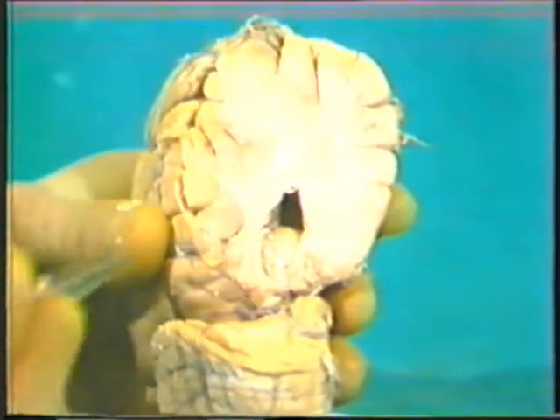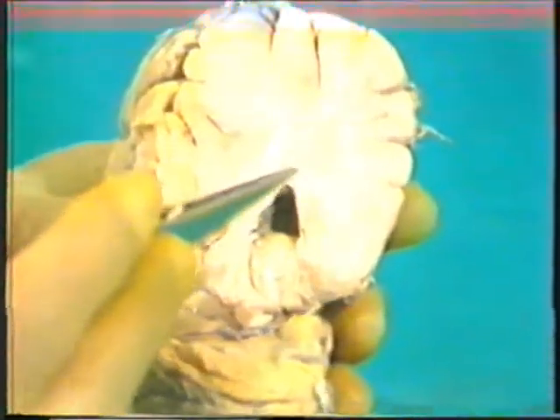This is a coronal section in the posterior horn. This is the tapetum forming its roof, descending in its lateral wall. This area is formed by the forceps major, which comes from the splenium of corpus callosum. This lower swelling is the calcar avis.